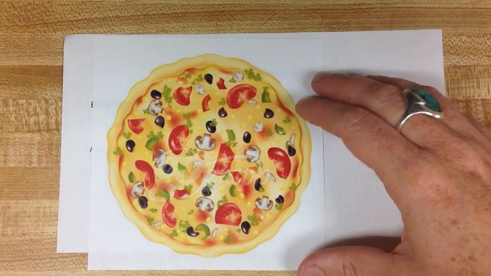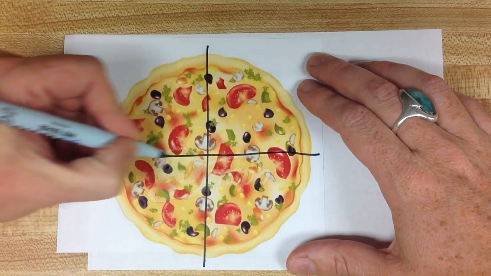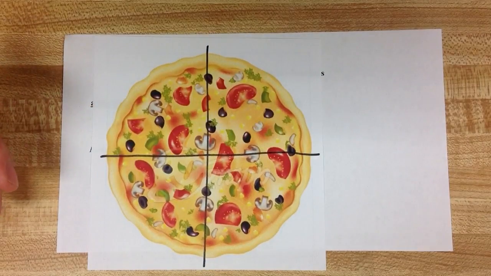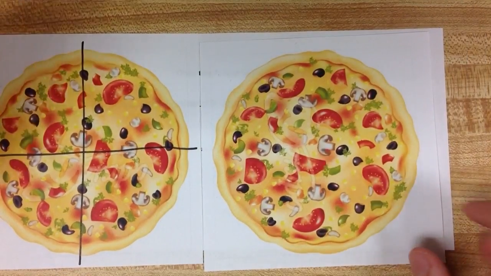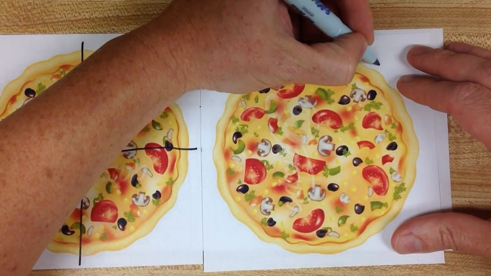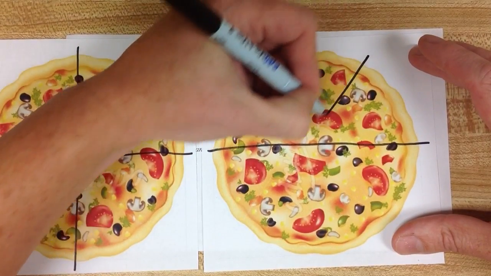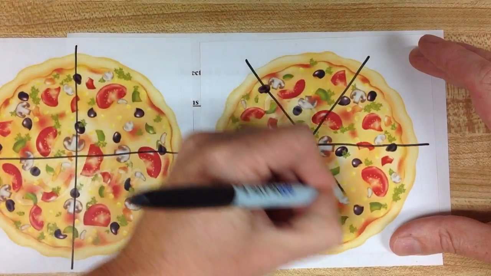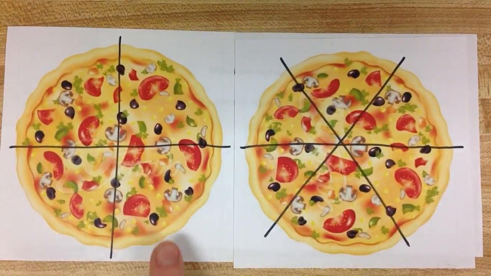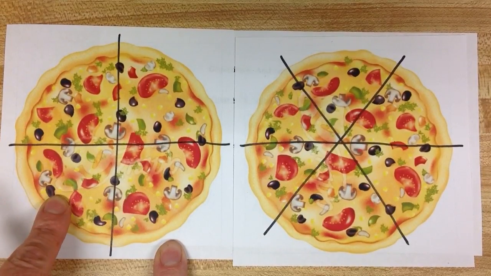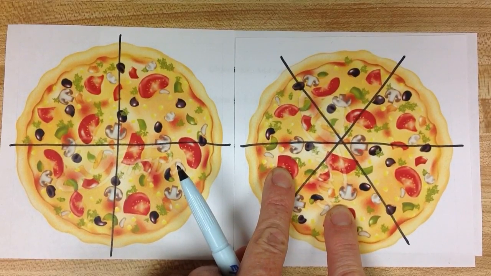if I've got a pizza that's cut into 4 slices, and I have another pizza that's cut into 6 slices. See if I can make 6 equal slices here. Pretend those are all the same size. Eating 2 slices of this pizza is a lot more pizza than eating 2 slices of this pizza.